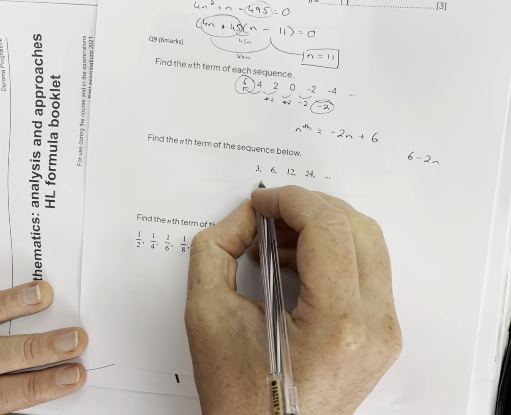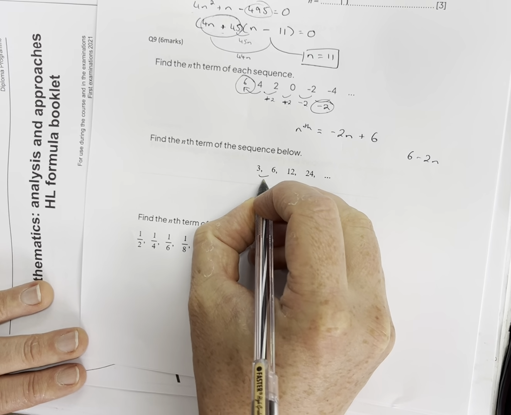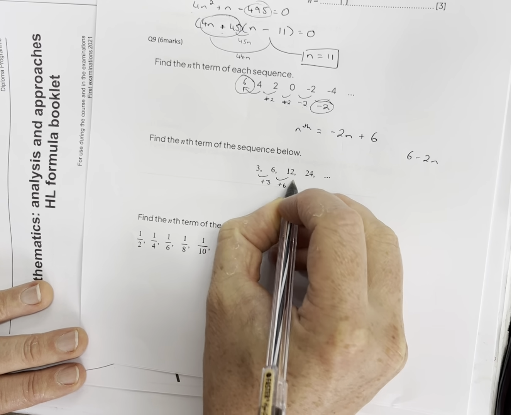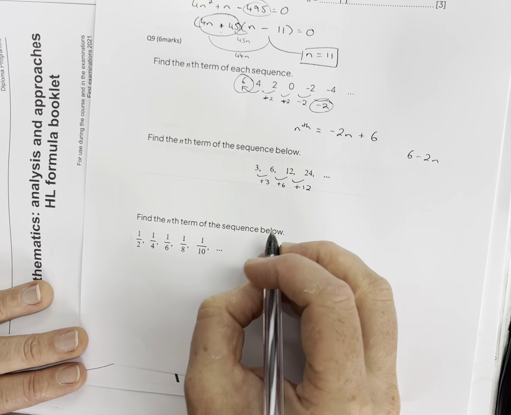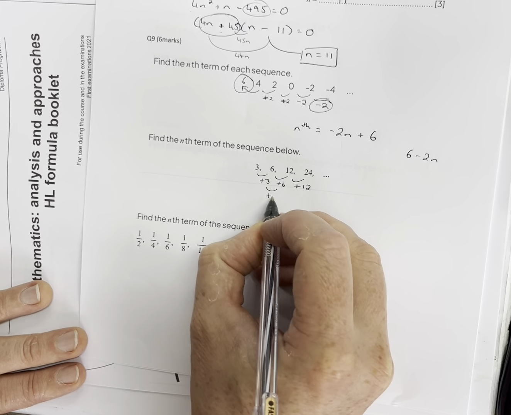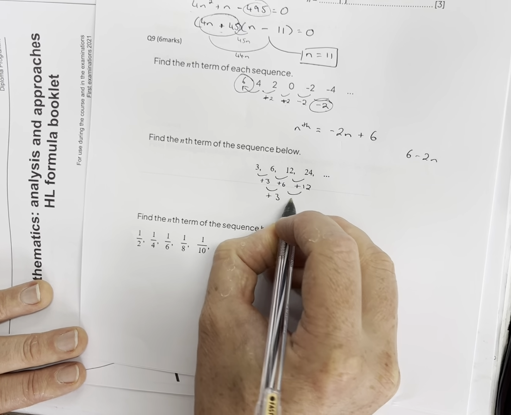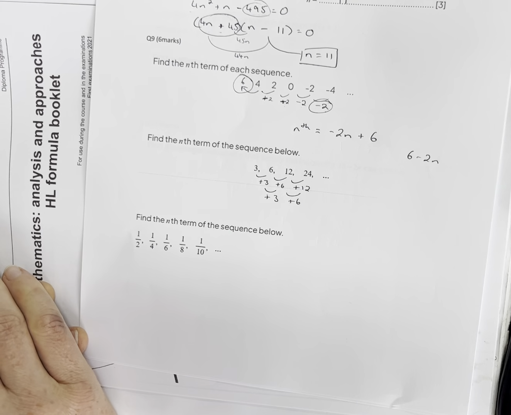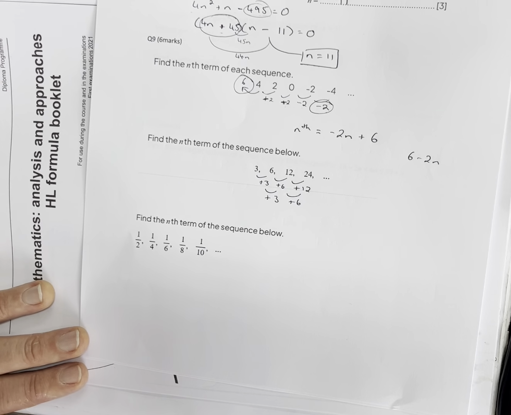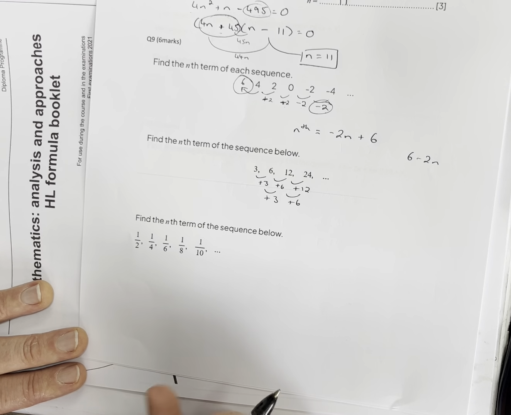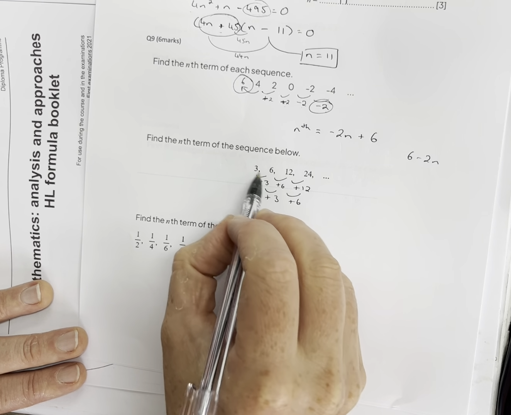Okay, this next one then, I'm looking at this sequence. That's plus 3. That's plus 6. That's plus 12. I look at the difference of the difference. That's plus 3. That's plus 6. Uh-oh. That's going to happen again, isn't it? Or is it? Yeah. That's going to keep happening. So if I suspect that that's going to keep happening, what type of sequence is it? Geometric. It's geometric, yes. So that means it's a division one.